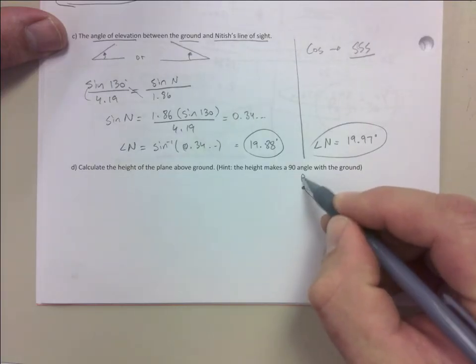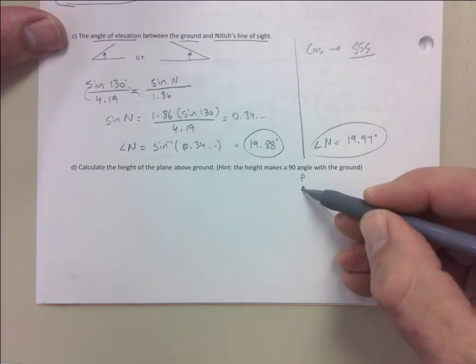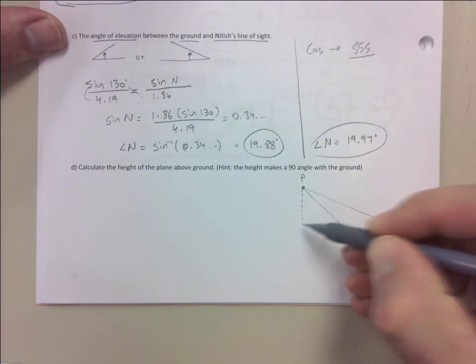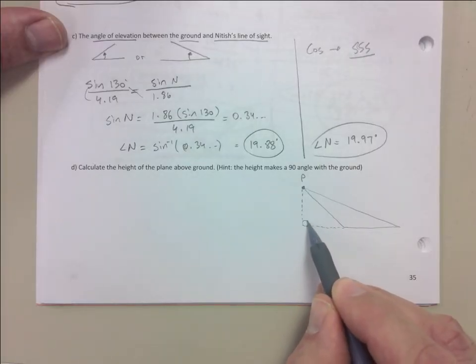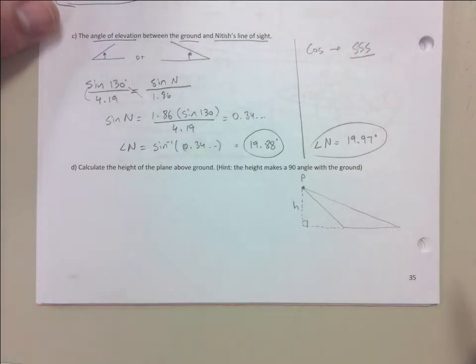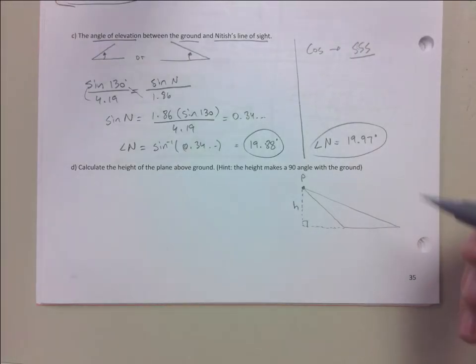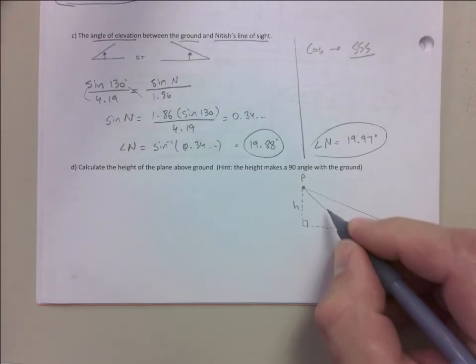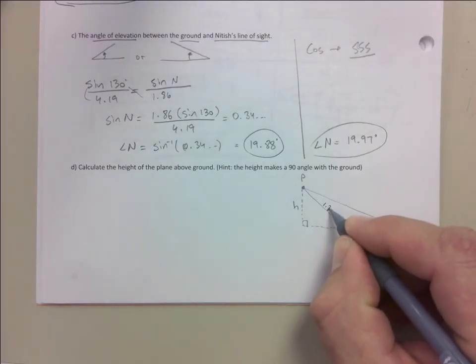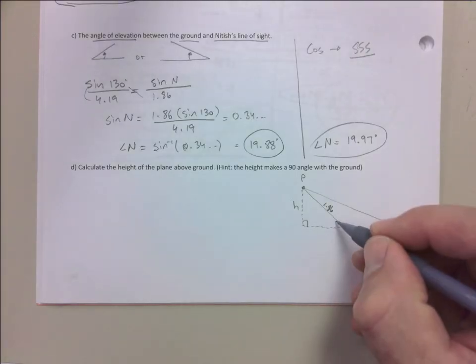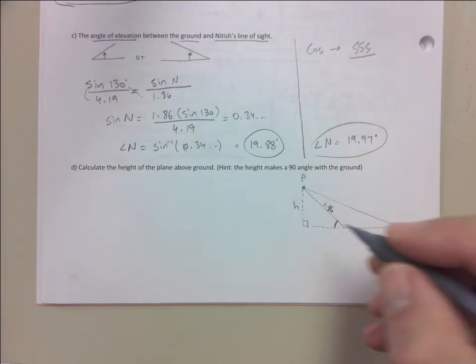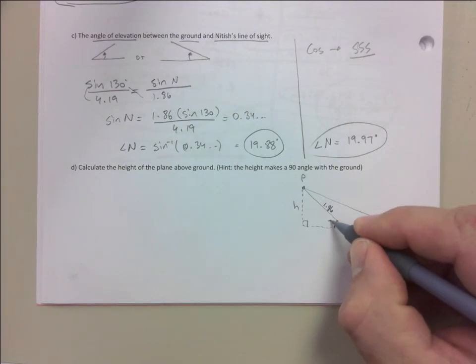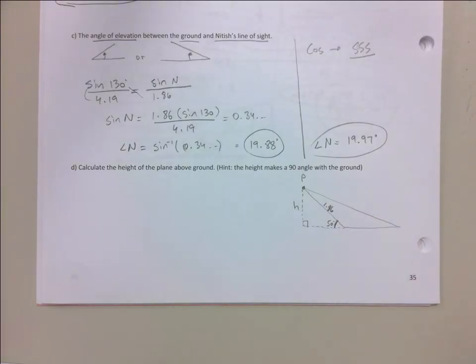This is the plane up here. And so you make a dashed line straight down, and you extend the ground here. And we know that they meet at a 90. So this is your height. What do we know from the previous triangle? We knew that this is 1.86. Do we know this angle right here? Yeah, okay, some of you are with me here. So that is 50 degrees. That was already given to me by that original triangle up there.